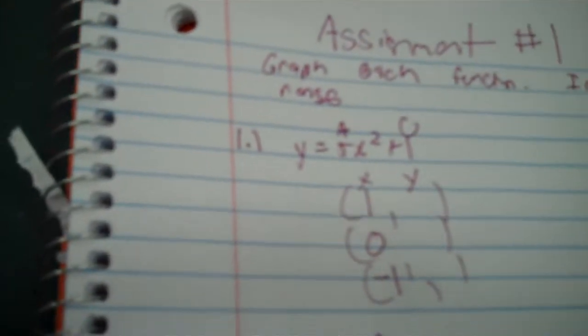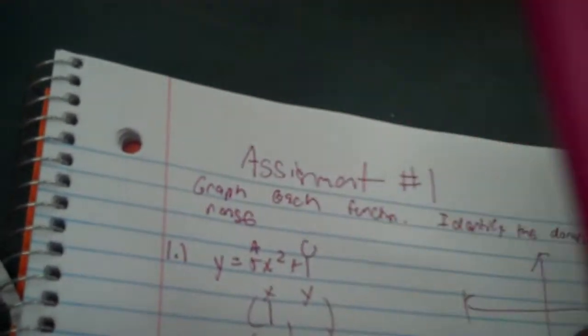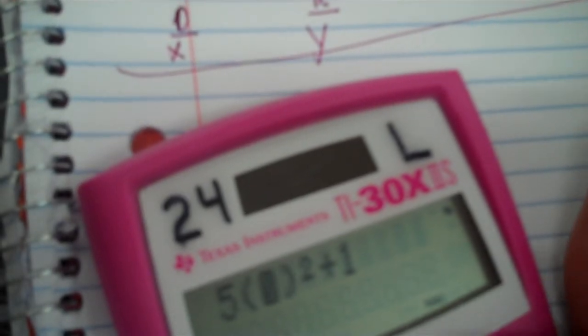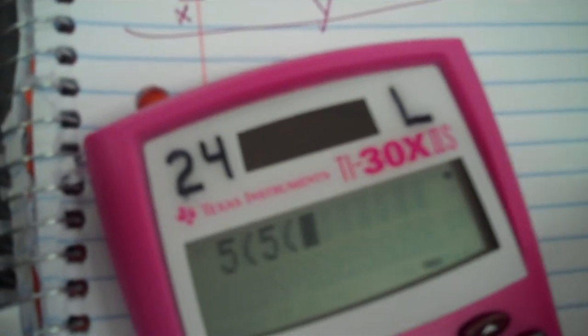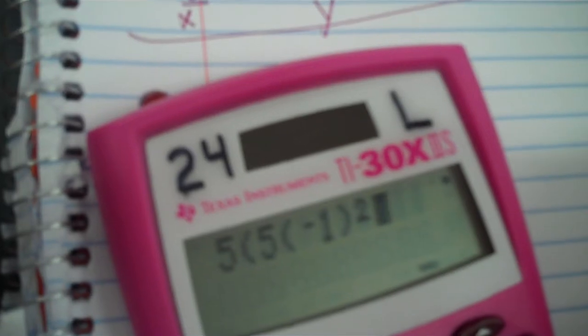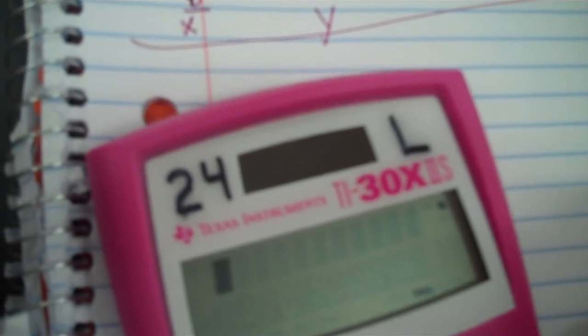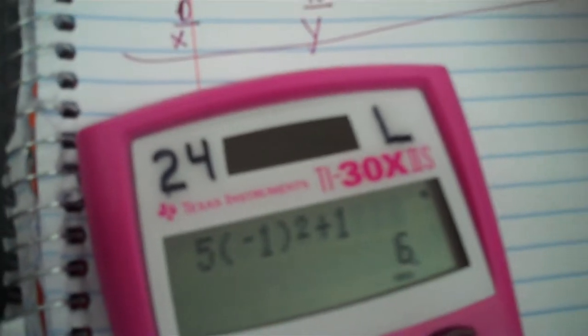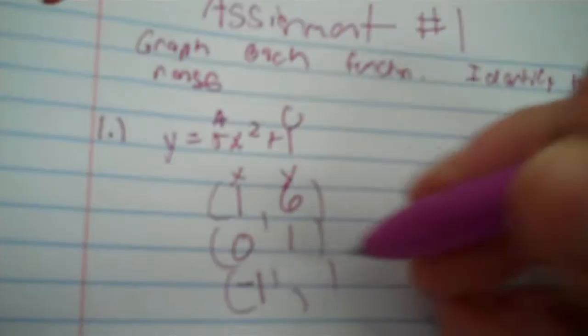Okay, then I go to one of these calculators and just plug them in. So I got 5 times 1 to the second plus 1, I got 6. Click up, instead of 1, we're going to put 0 in, that's 1. Then I got to clear it, 5 times negative 1 to the second plus 1, and that's going to be back to 6, okay?